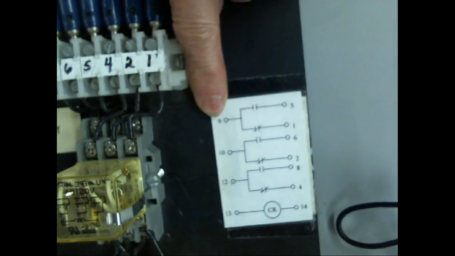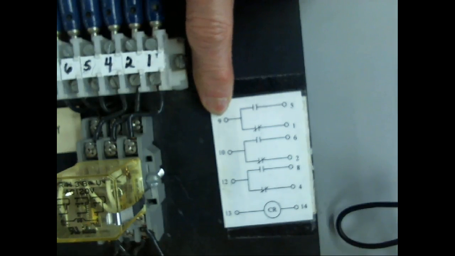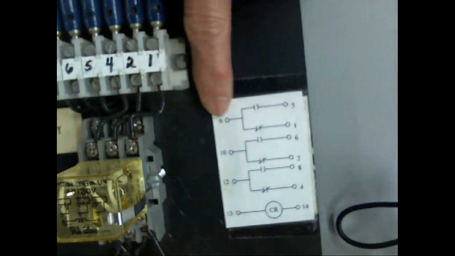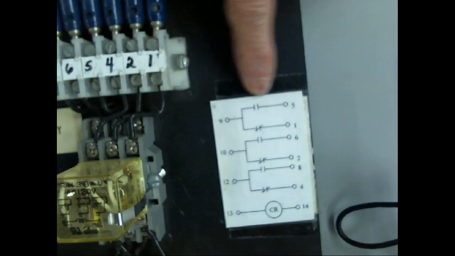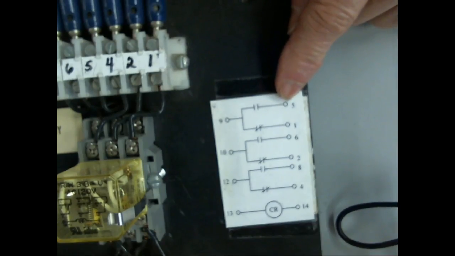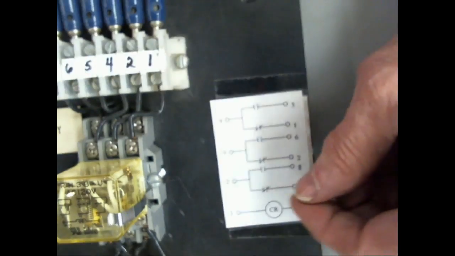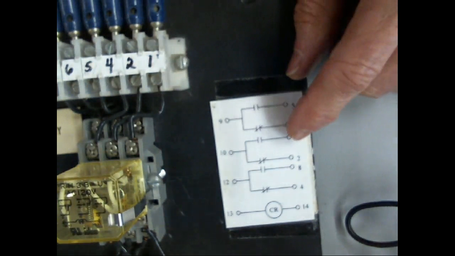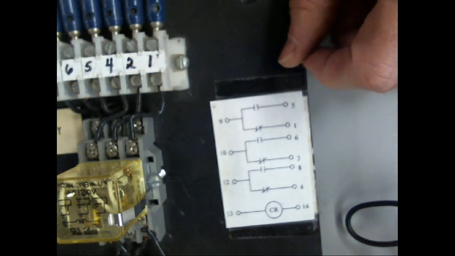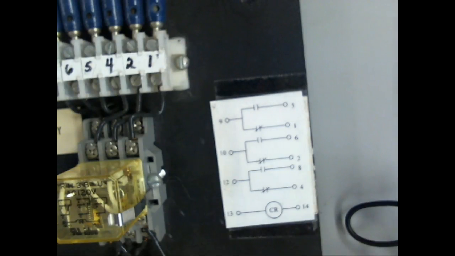So I have a normally closed that I can use between 9 and what? 1. Or I have a normally open I can use between 9 and 5. 3 pole, 3 switches, double throw. Understand that? So double throw, anytime you have a double throw, one side's going to be normally closed and one side's going to be normally open, right, on these relays.